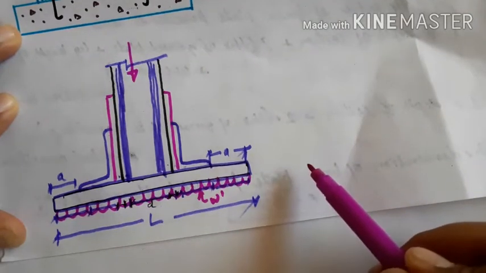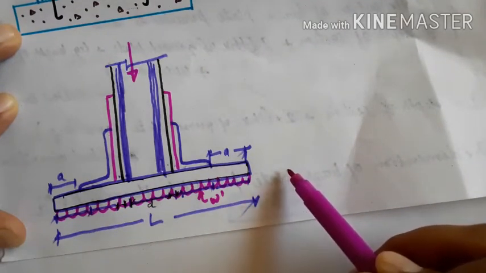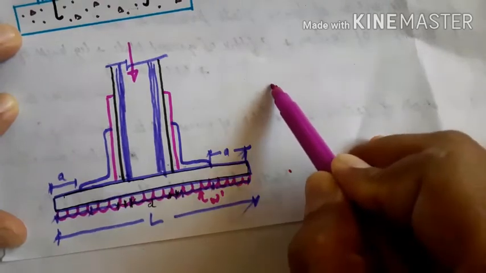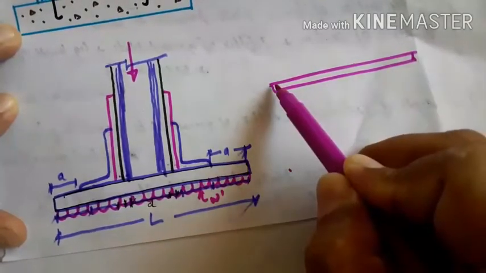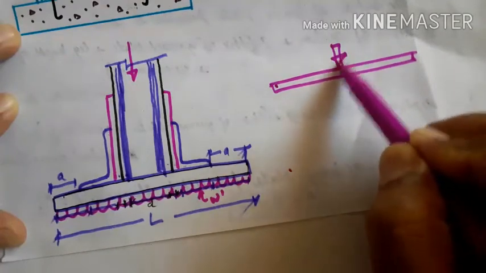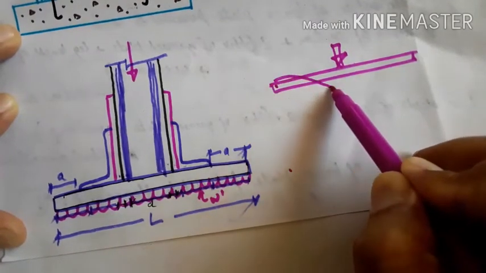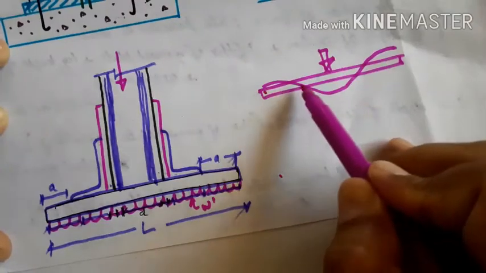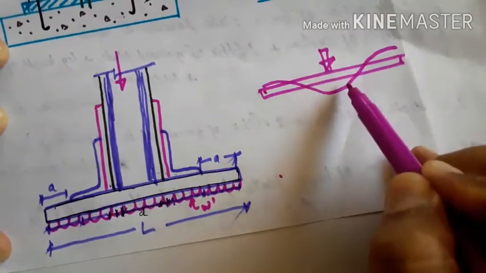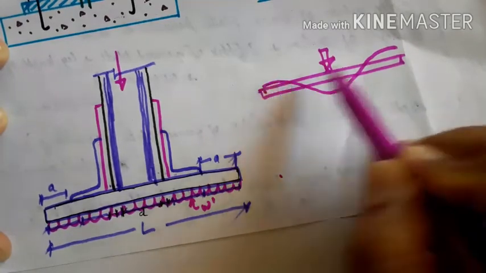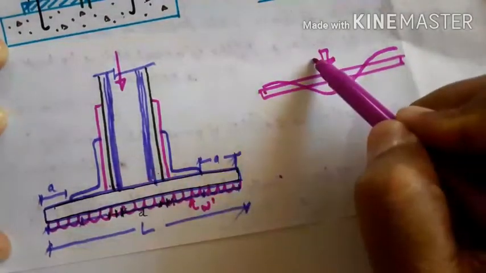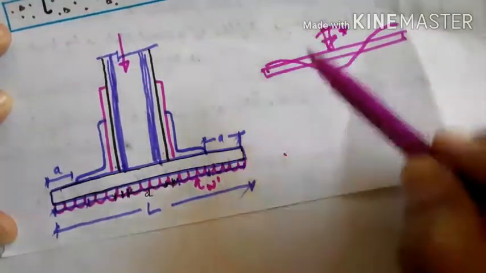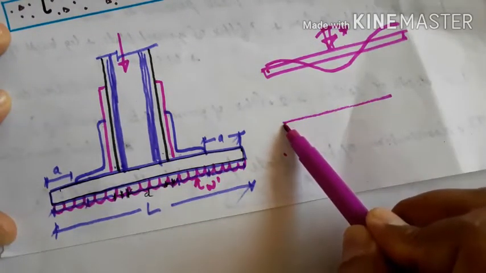Then the base plate may bend like this. If you draw the base plate layer, at the center the load is acting, so the base plate may bend like this. This is the bending of a base plate. At the center the load is acting heavier, so this side it hogs. Suppose it is accompanied with a moment, then pressure on this side will be more, and the plate gets lifted up like this.